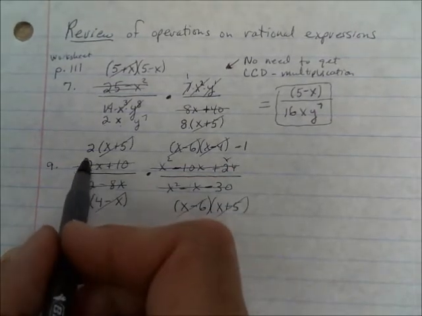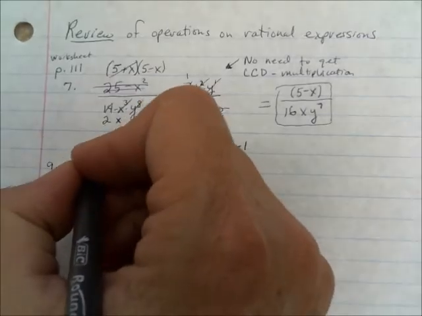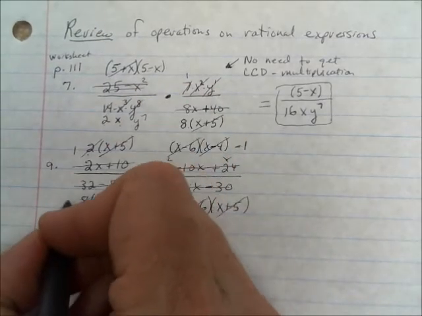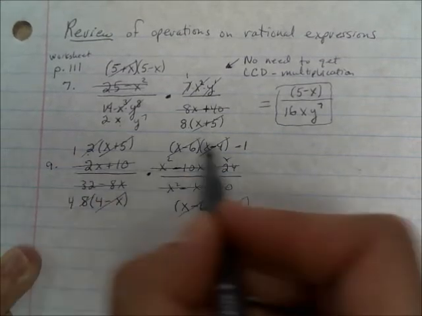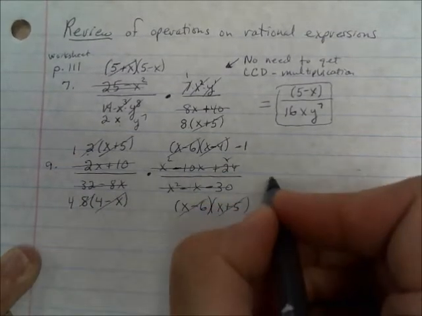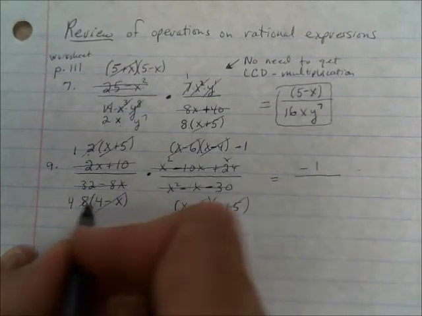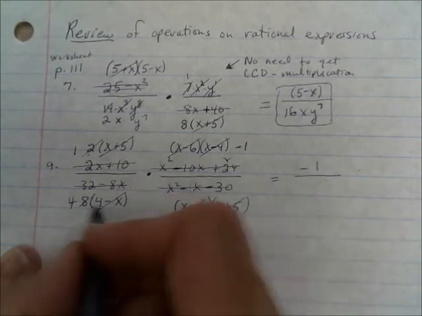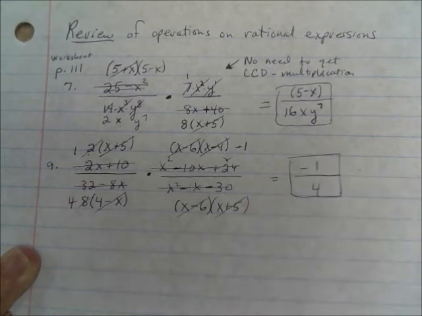And then the last thing we can do is take the 2 over 8. 2 over 8 reduces down to 1 over 4. And now everything's gone on the top except this 1 and this negative 1. Remember, it's multiplication, so 1 times negative 1 is negative 1. And in the bottom, all we're left with is a 4 because everything else is canceled, so negative 1/4 would be the answer to that question.